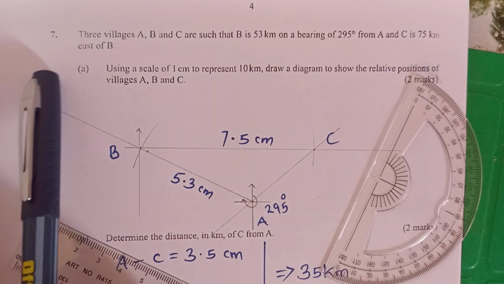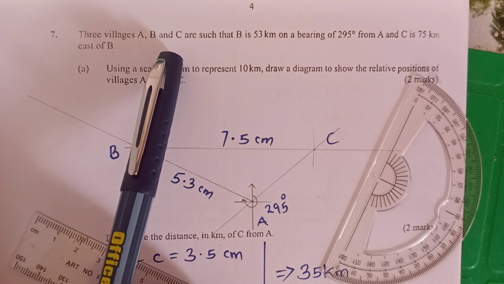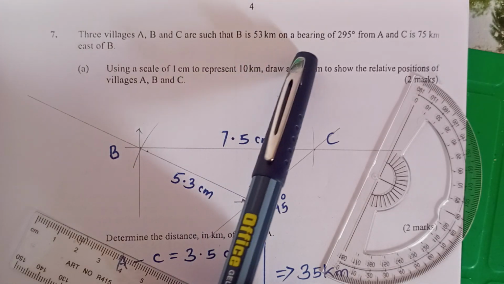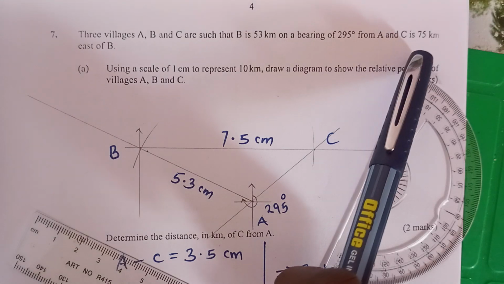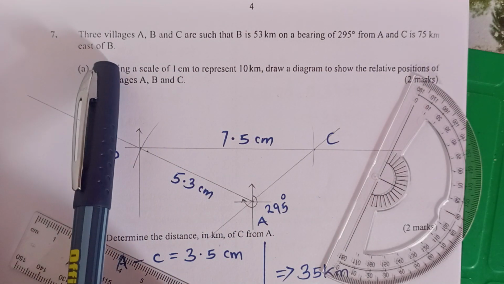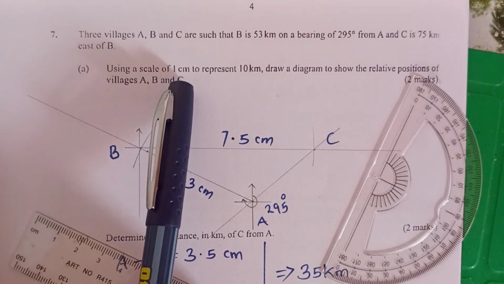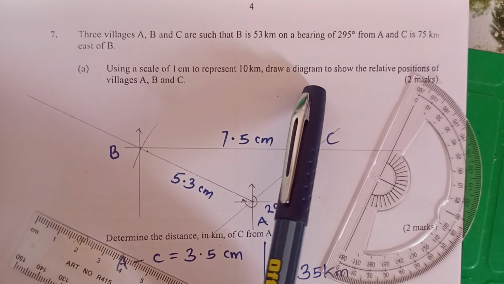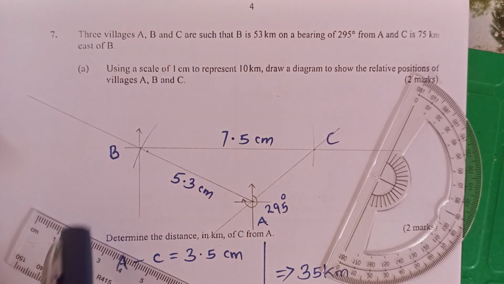The question reads, 3 villages A, B and C are such that B is 53 kilometers on a bearing of 295 degrees from A and C is 75 kilometers east of B. Part A. Using a scale of 1 centimeter to represent 10 kilometers, draw a diagram to show the relative positions of villages A, B, and C. So this one is the diagram here.